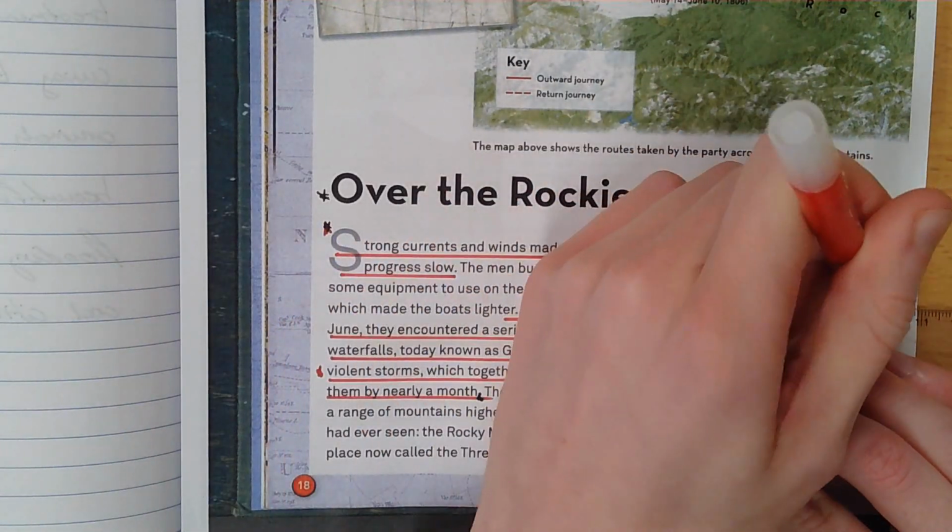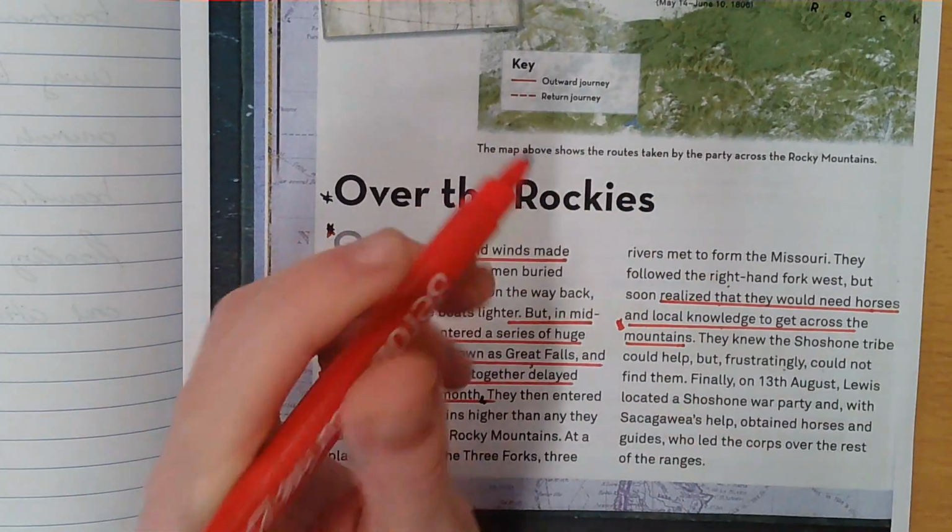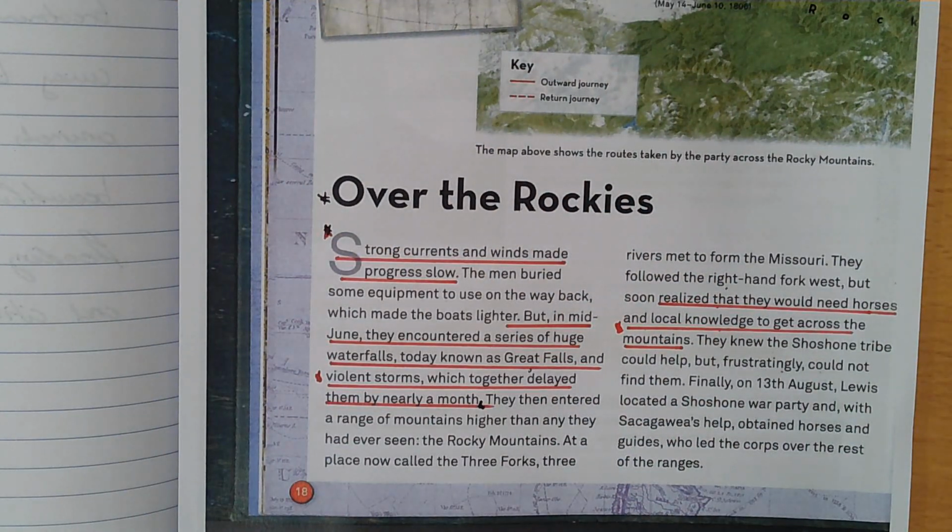They realized that they would need horses and local knowledge to get across the mountains. Okay, again, life was difficult there. They don't have the transport, they don't have the knowledge to continue on. So that proves that life was difficult.